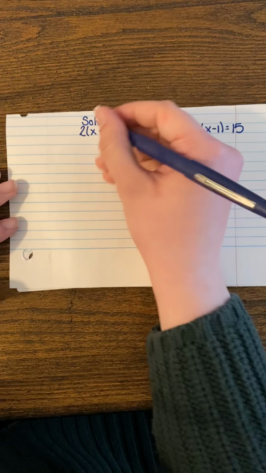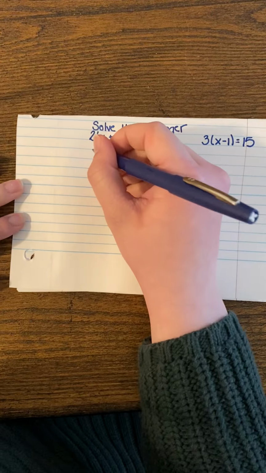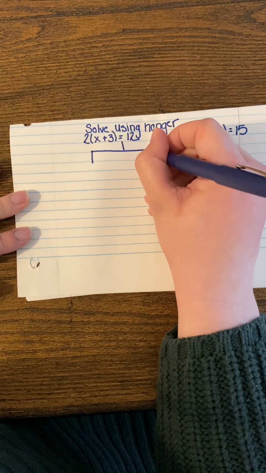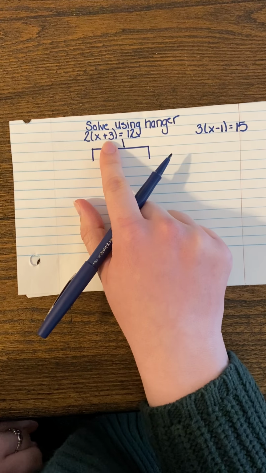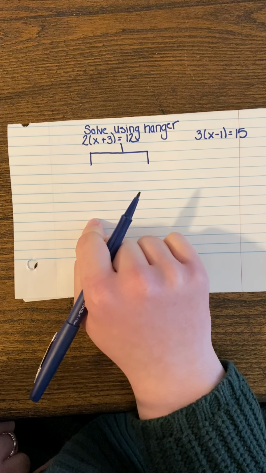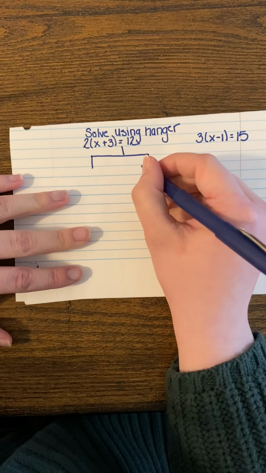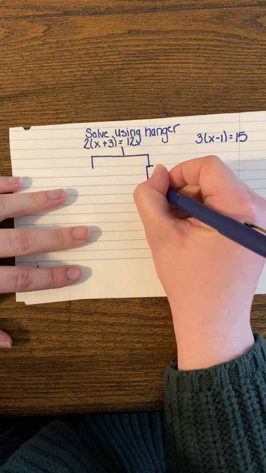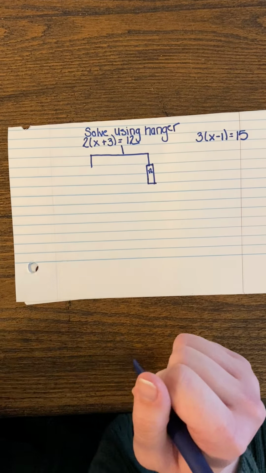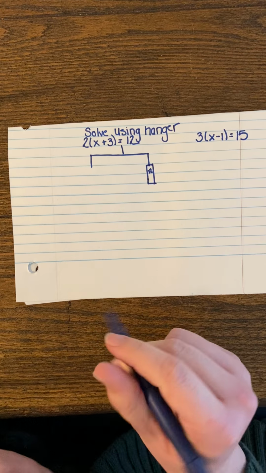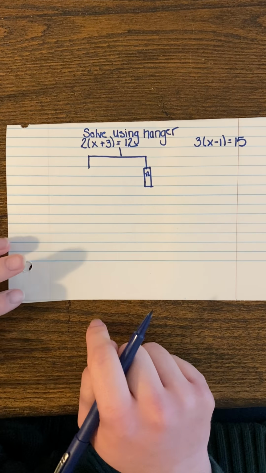So for our hanger diagrams, remember we first make our hanger. What's on the left side of the equation goes on the left side of our hanger. What's on the right goes on the right side of the hanger. So we're going to draw a rectangle and we're going to put 12 again, because I don't have time to draw 12 circles. Okay? Now on this side, we have 2 groups of x plus 3. So that's how I'm going to draw it.